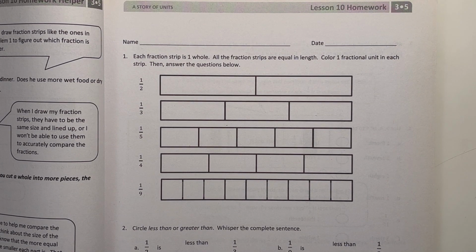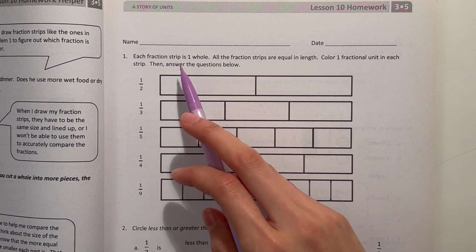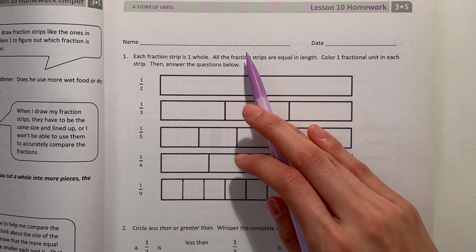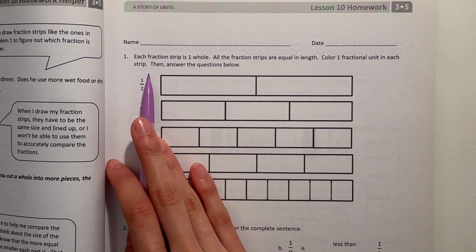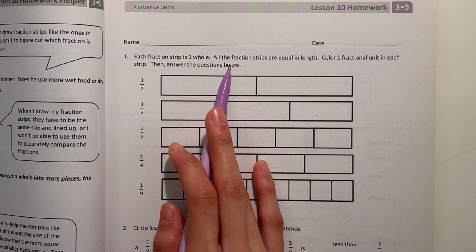So let's get started. Number 1, each fraction strip is one whole. All the fraction strips are equal in length. Color one fractional unit in each strip. Then answer the questions below.